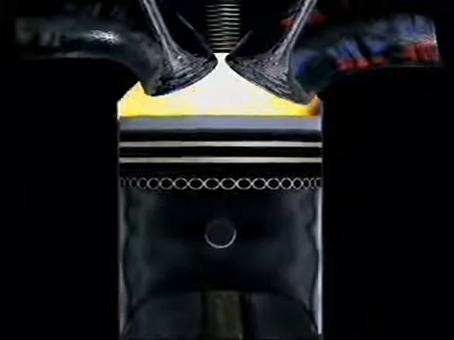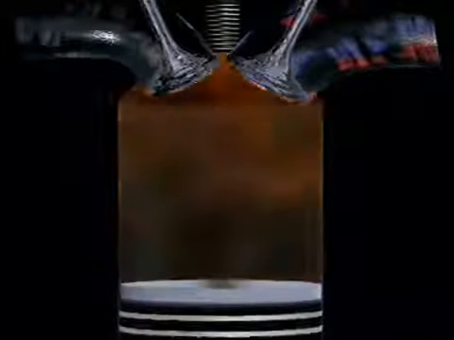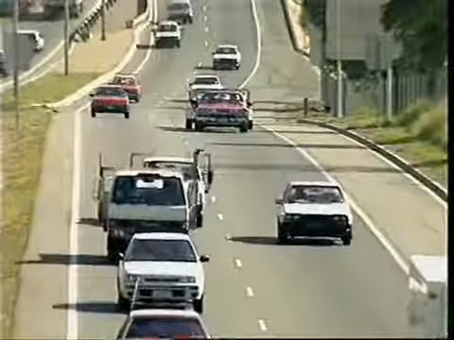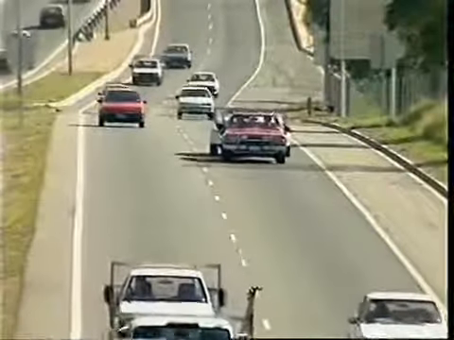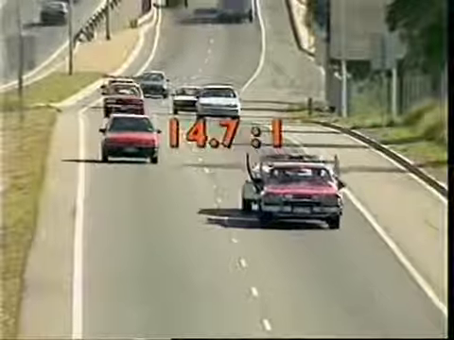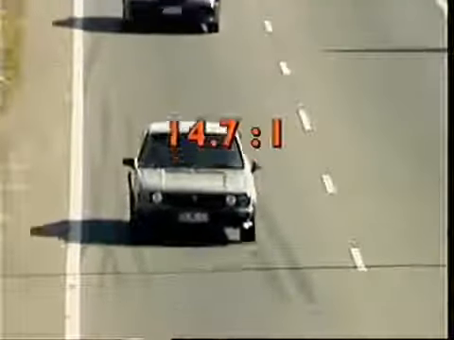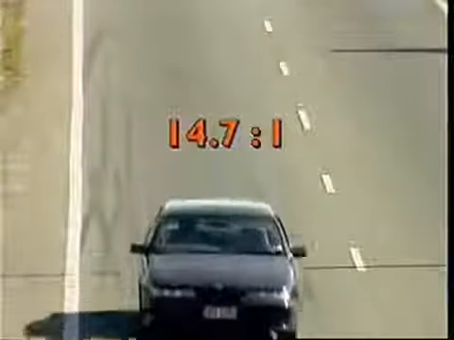Exactly how much energy is required varies according to the condition of the mixture and the pressure in the cylinder at the end of the compression stroke. With an engine at normal operating temperature and under a light load, a mixture with a ratio close to the ideal of 14.7 to 1 ignites readily.